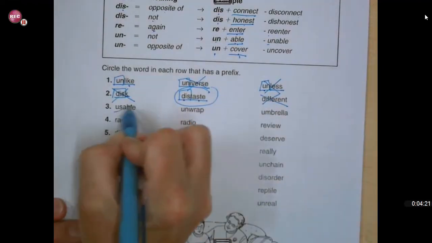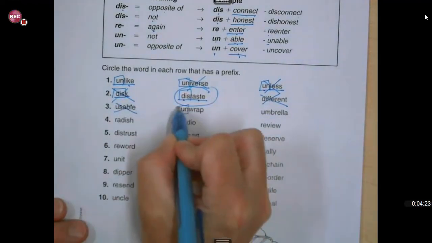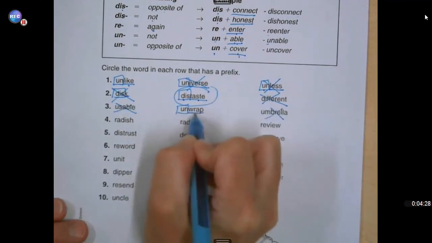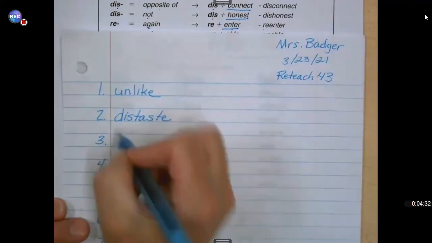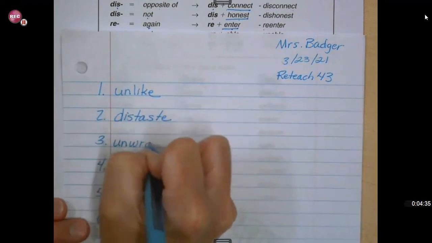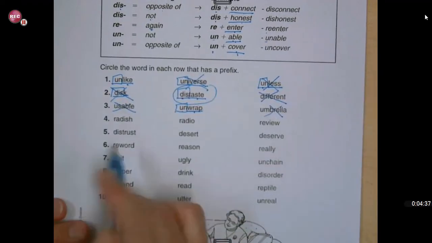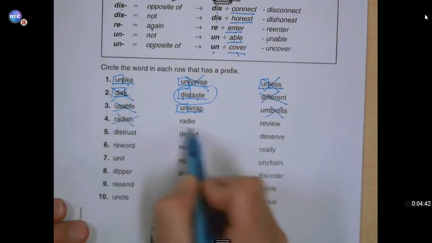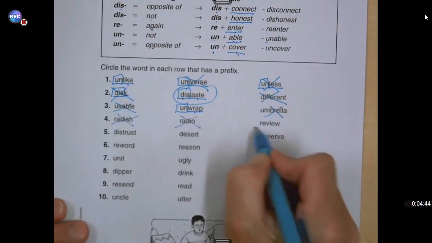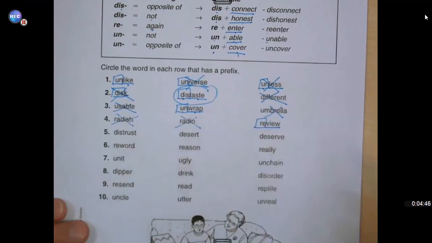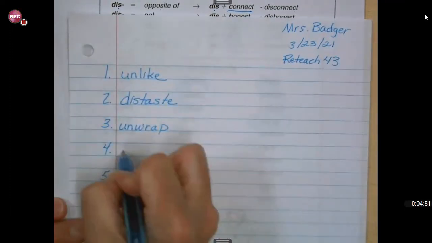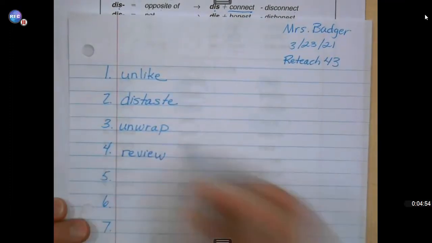Okay, number 3: usable, unwrap, umbrella. Well, I don't see a prefix here. And umbrella, no prefix here. Let's make sure we have a base word. Yes, we do. It's wrap. Unwrap means not wrapped. So for number 3, unwrap will be your answer. Number 4: radish, radio, review. Not a prefix here, not a prefix here, but I do see re, and it has a base word, so I'm going to circle that word, review. I'm going to write it for number 4, review.